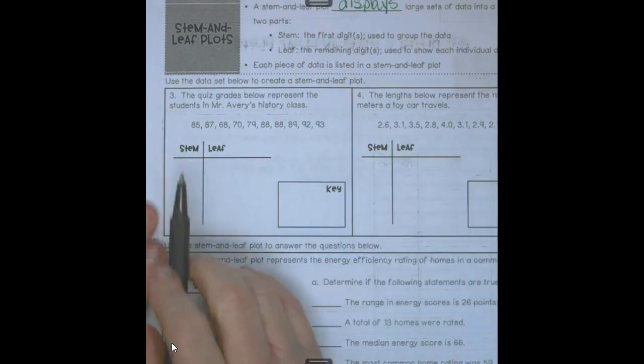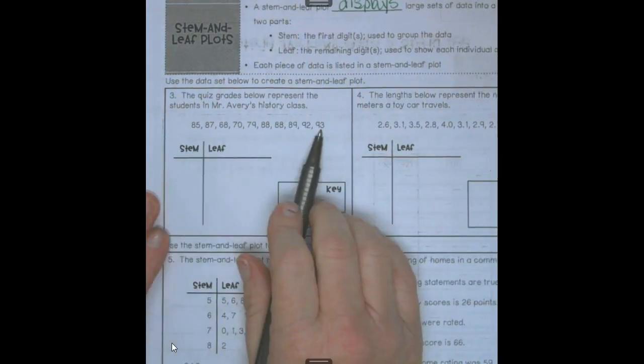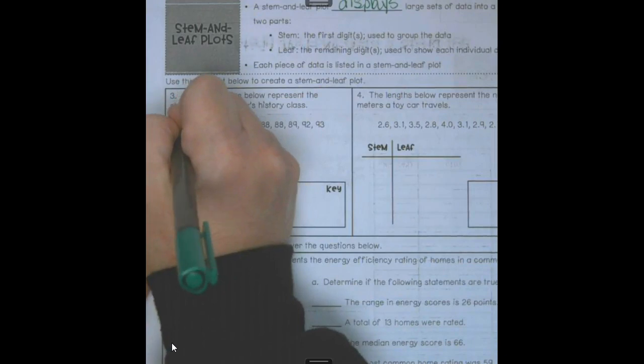The first thing that you need to do is put the numbers in order. So we have 68.